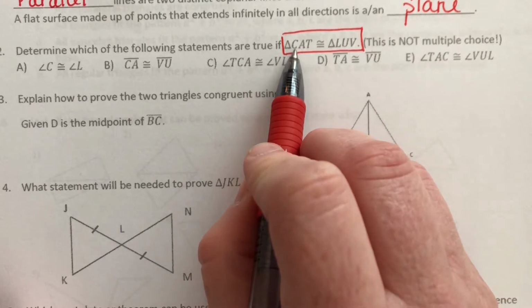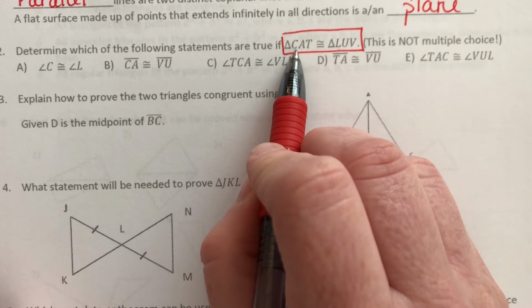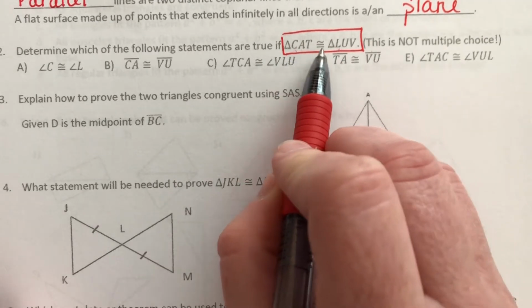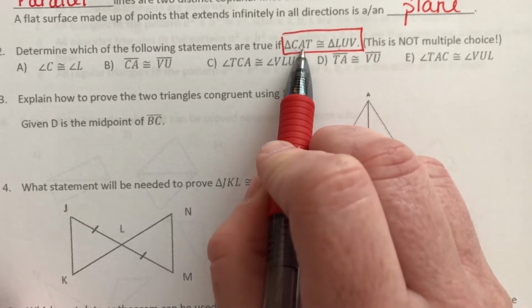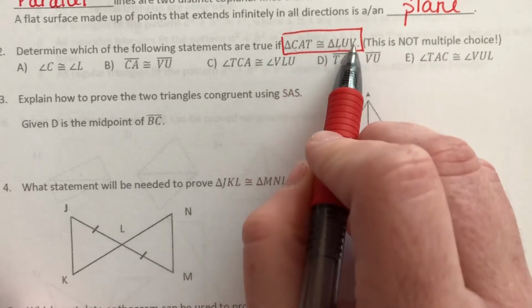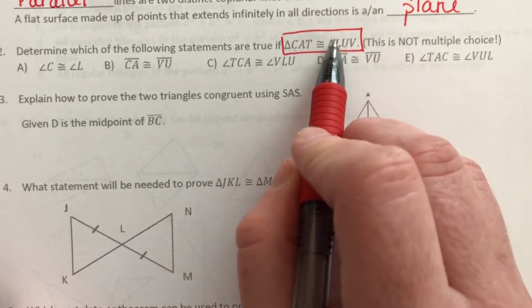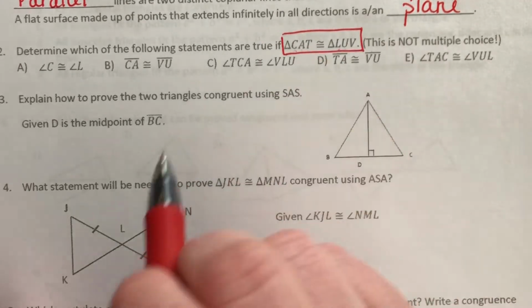So this first letter here corresponds to the first letter here. It means the angle at this point is congruent to the angle at this point, since the two triangles are congruent. The angle at point A is congruent to the angle at point U. Same with T and V. Line segment CA is congruent to line segment LU. Everything's congruent if it's in the same position.